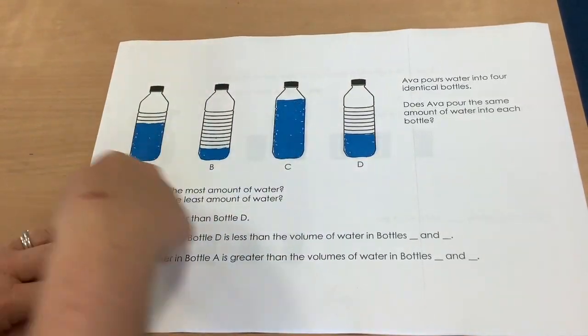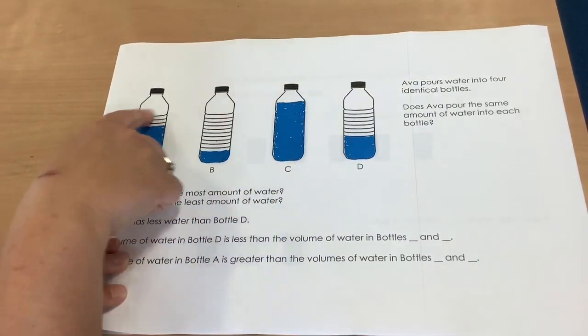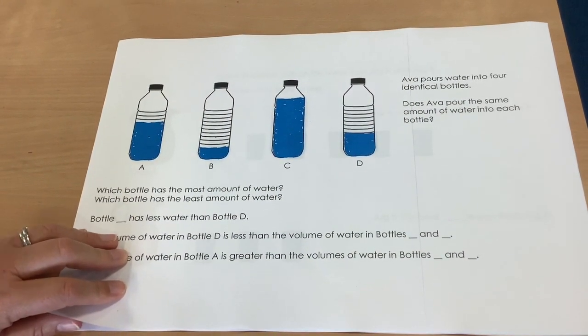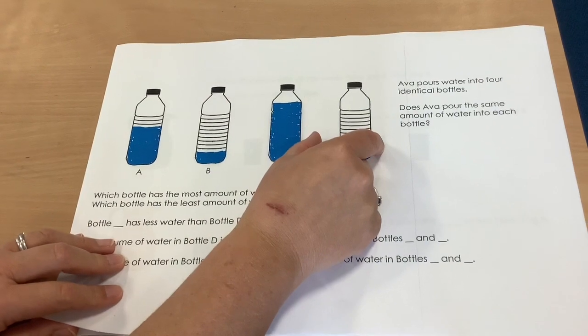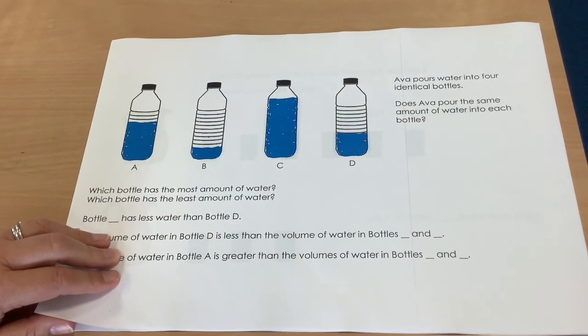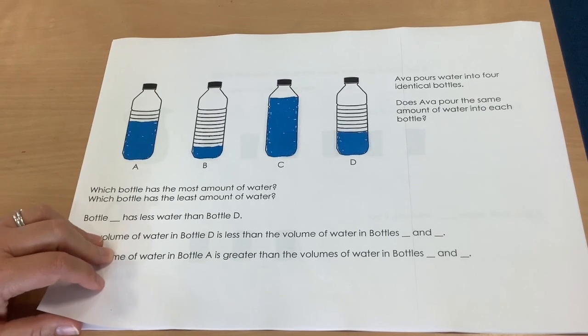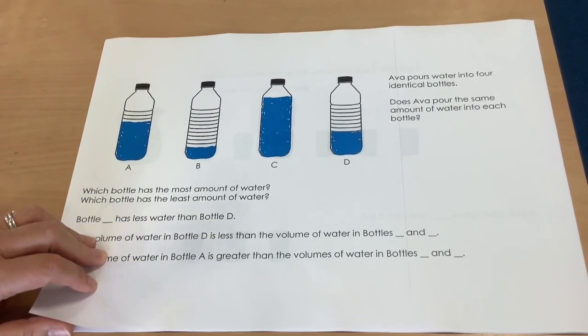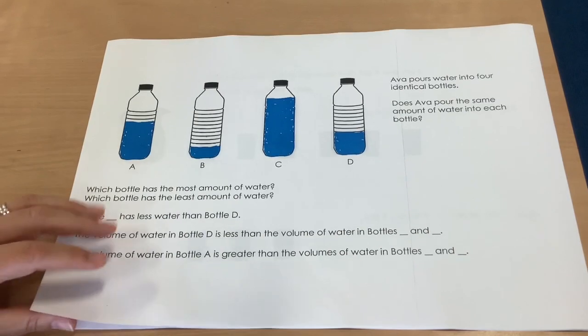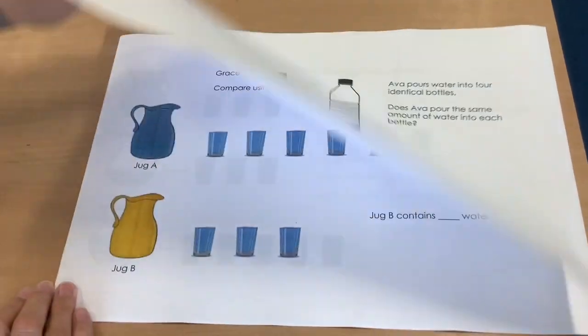And we can compare these because the bottles are identical in size. If these bottles were not the same, we wouldn't be able to make the same statements about the volume of water, because as we saw in the other containers, when they are different sizes and shapes, the water looks very different in them.